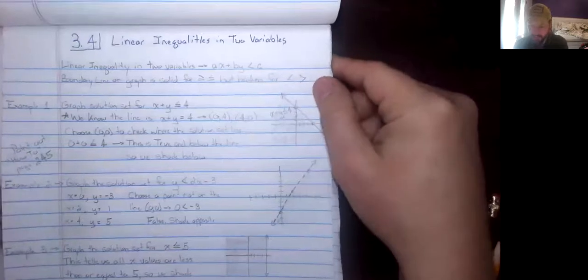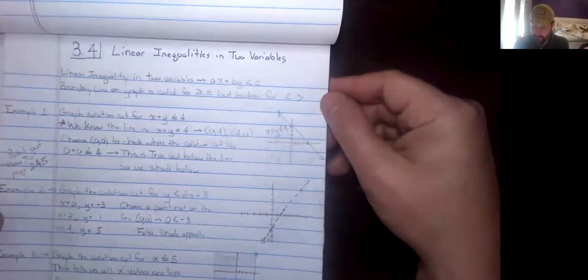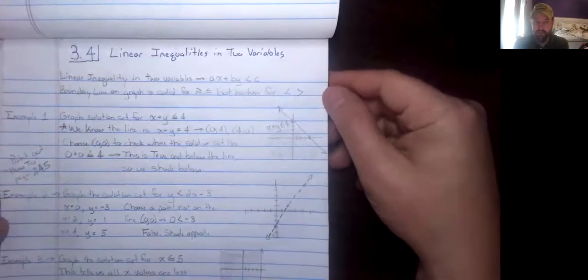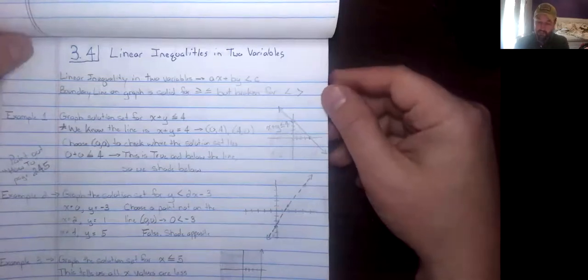Okay, section 3.4, linear inequalities. Now, the difference is instead of saying equals, we have an inequality. So we are saying it can be equal, but it can also be greater than or less than, and it can be greater than or less than and not equal to.